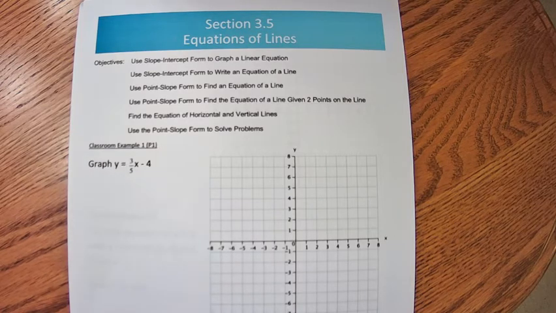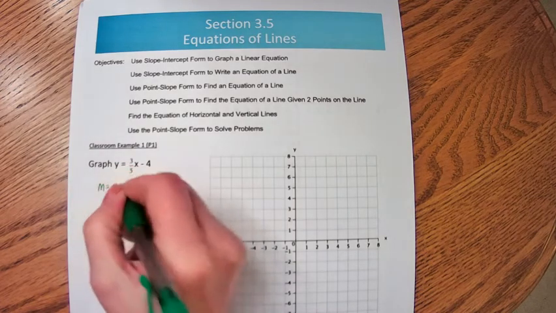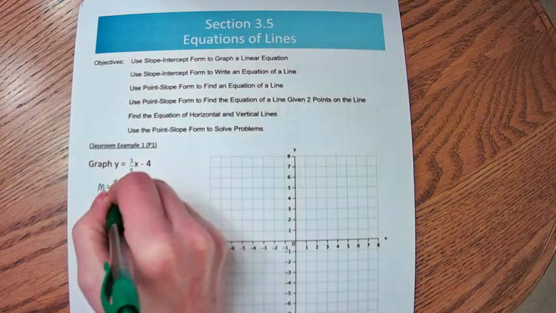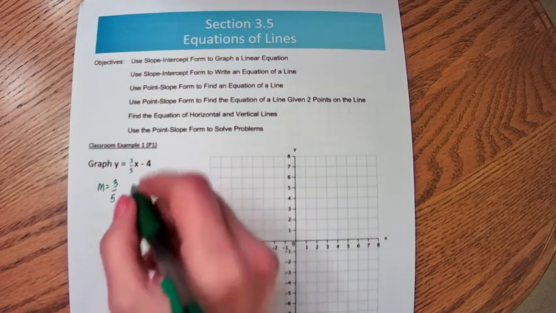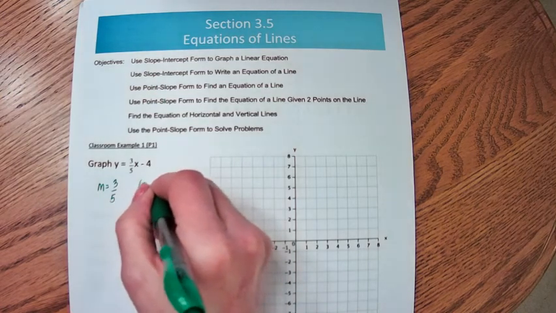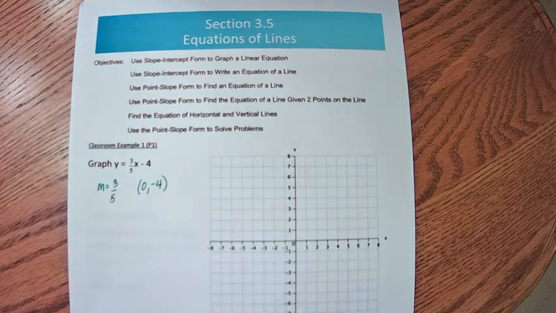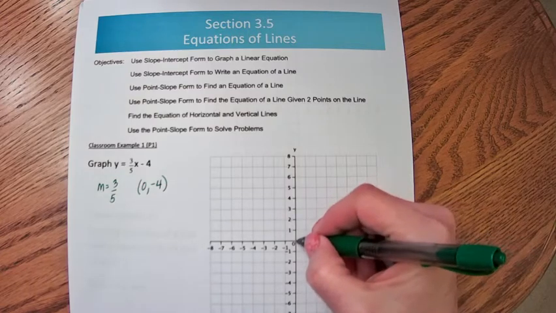Classroom example 1, this equation is in slope-intercept form. We know that the slope is 3/5, up 3 over 5. And we also know that the y-intercept is 0, -4. We don't have to do any work. We have that right from the form here.